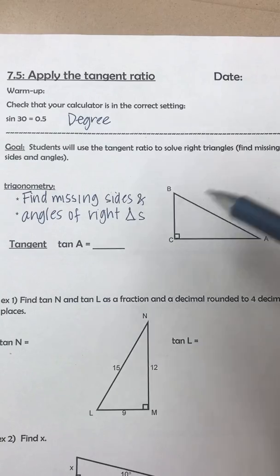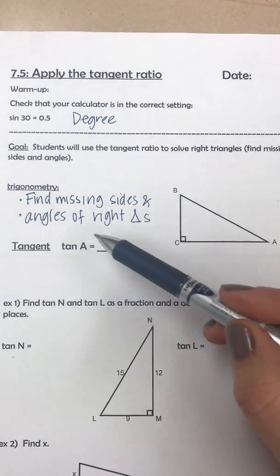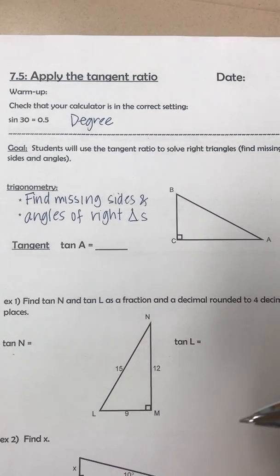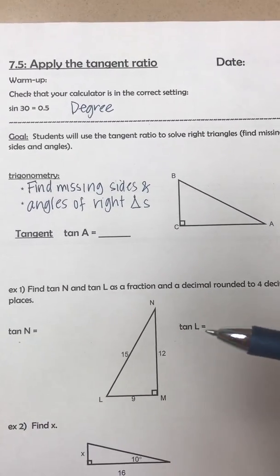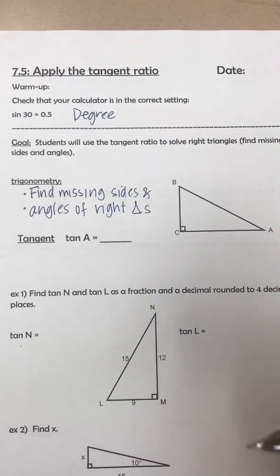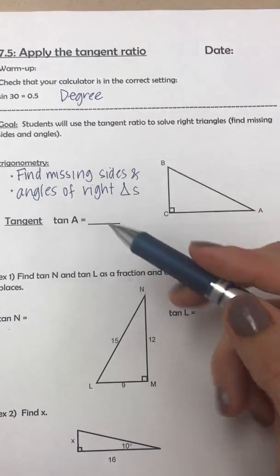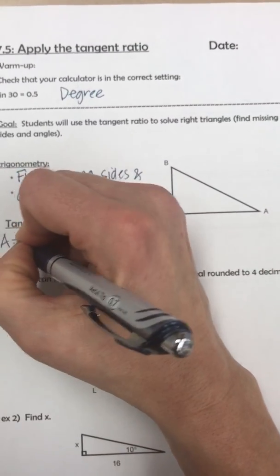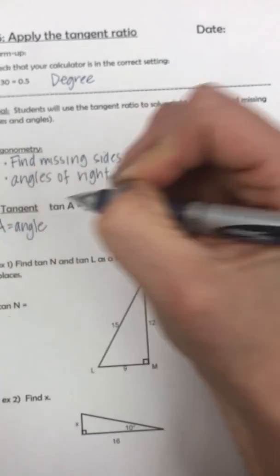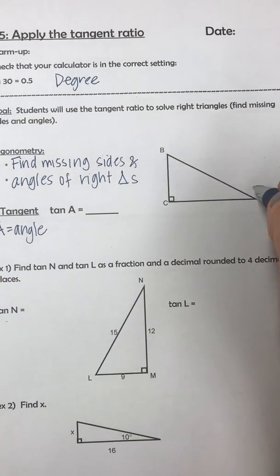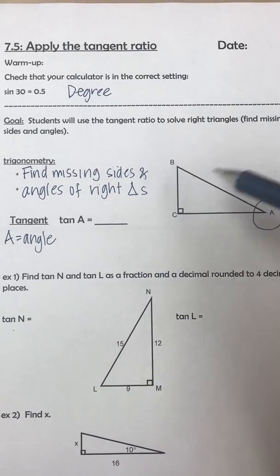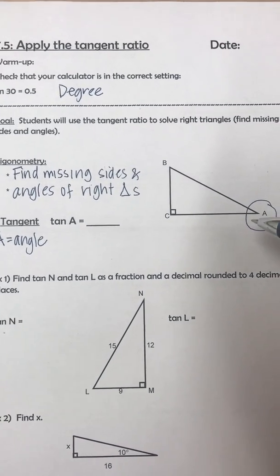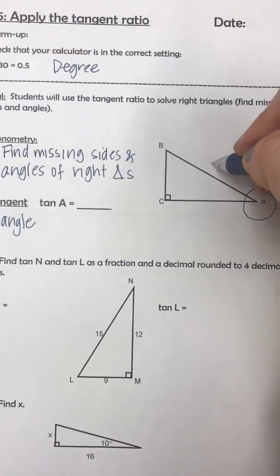So we have a right triangle here, and we're saying to find the tangent of A. With the tangent of A, we're going to use a little acronym that I'll talk to you about later. It's called TOA. A is an angle, so here's our angle A. The tangent relates the sides that are listed here. We know the hypotenuse is this one.